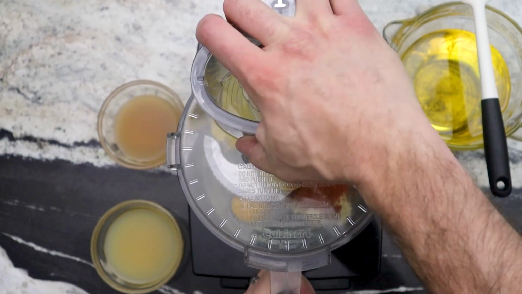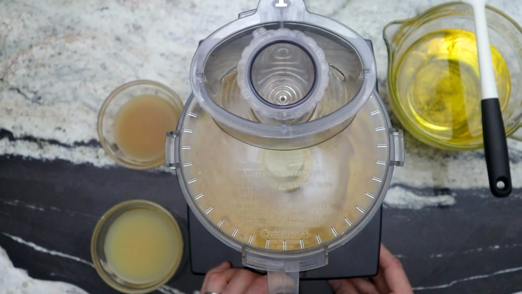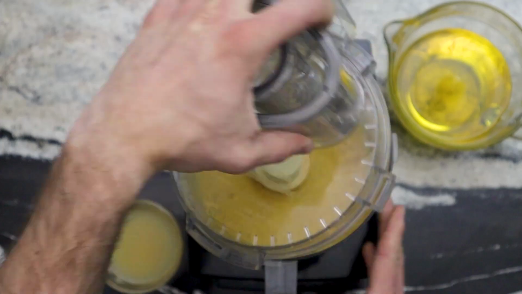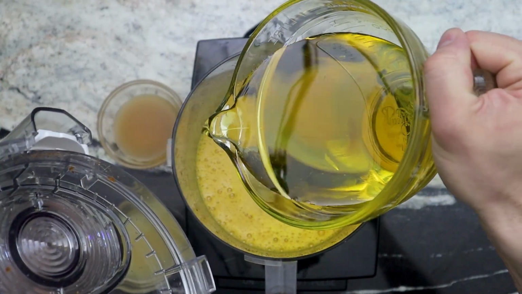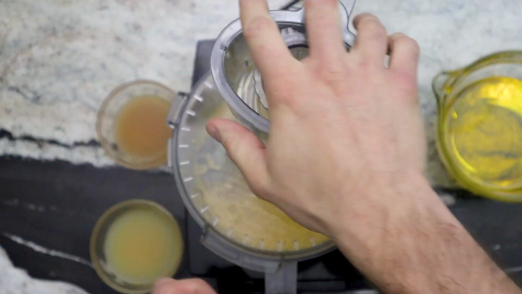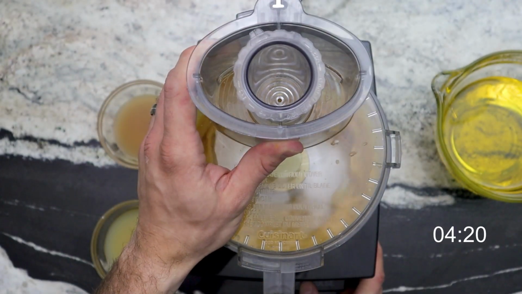Lid up and pulse for a few seconds until frothy and completely homogeneous. Next, we open the food processor and add about a half a cup of our 18 ounces or 2 1/4 cups of oil. Lid up again and run for 10 seconds.